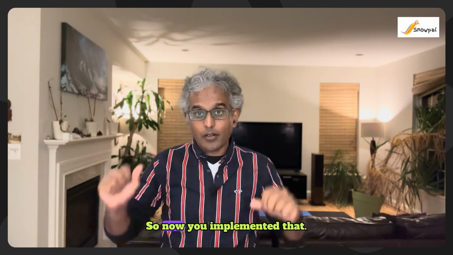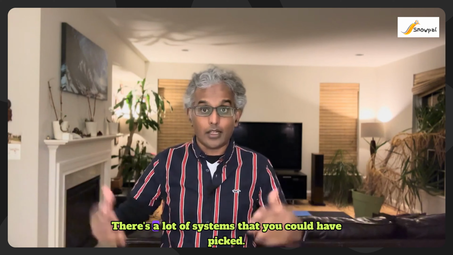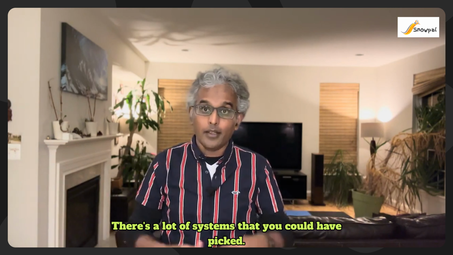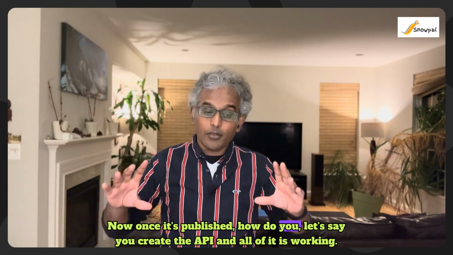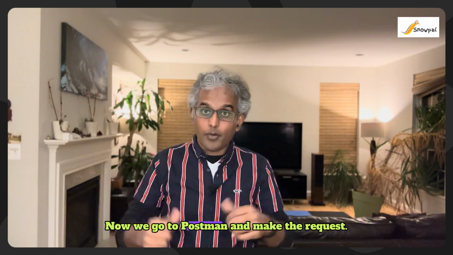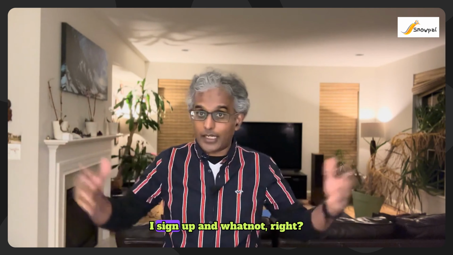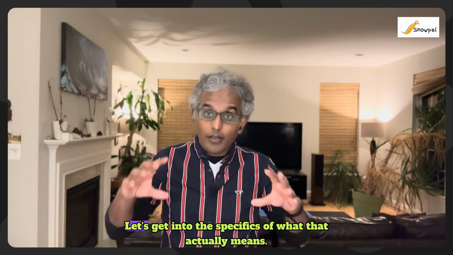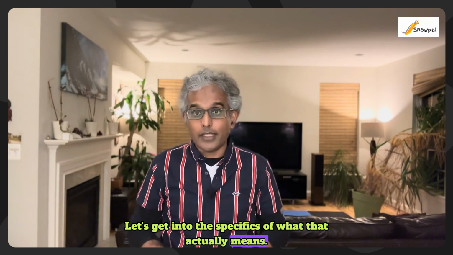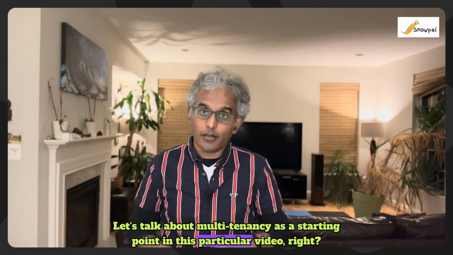Now let's keep going. So now you implemented that. We chose AWS. You could have chosen anything else. There's a lot of systems that you could have picked. Now once it's published, let's say you create the API and all of it is working. Now we go to Postman, I make the request, it goes to the API, and the whole thing seems to work. I sign up and whatnot, right? Let's get into the specifics of what that actually means. Let's talk about multi-tenancy as a starting point in this particular video, right?